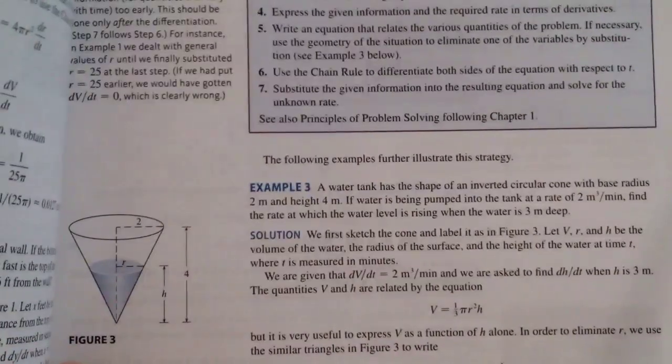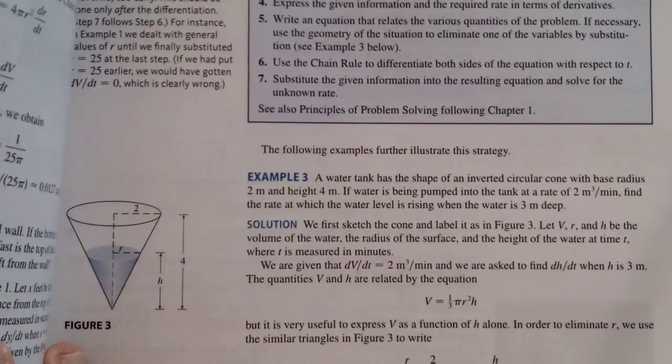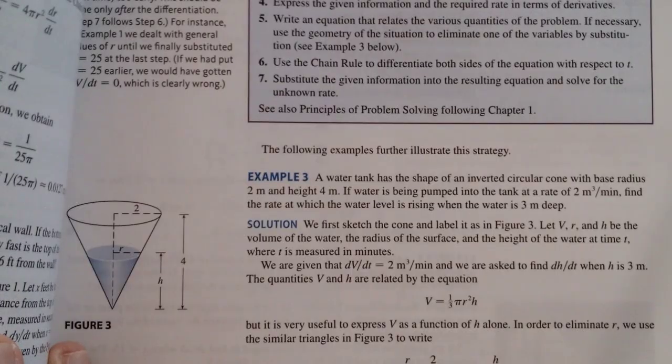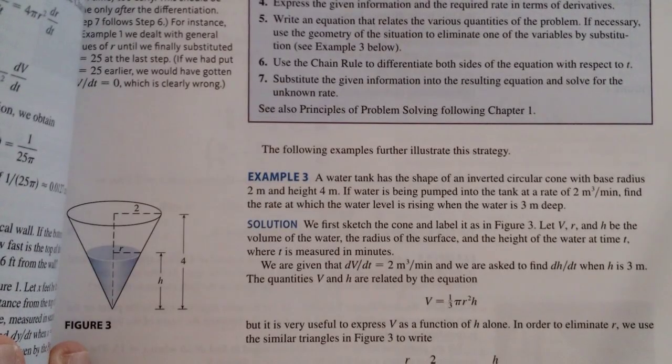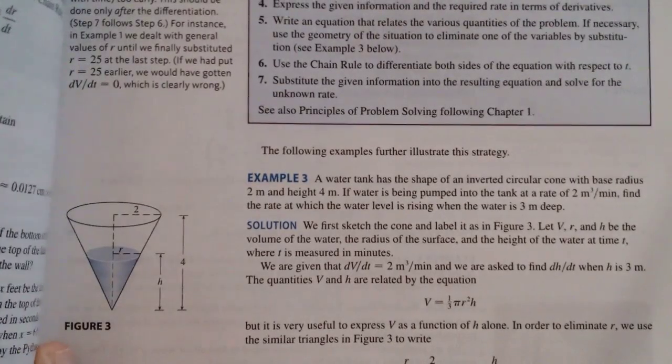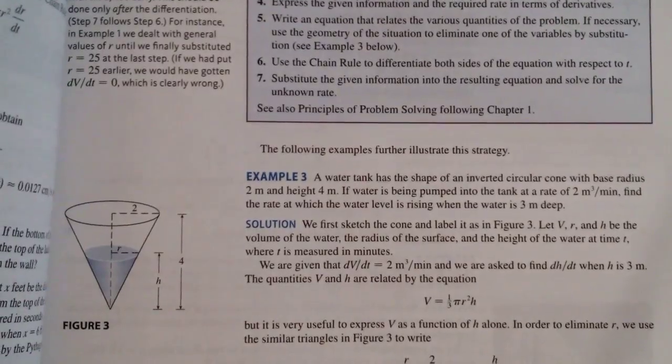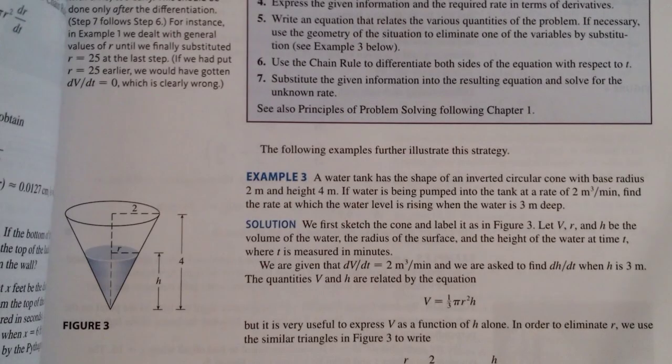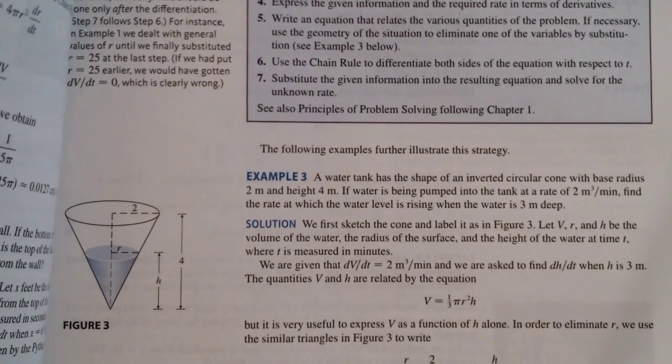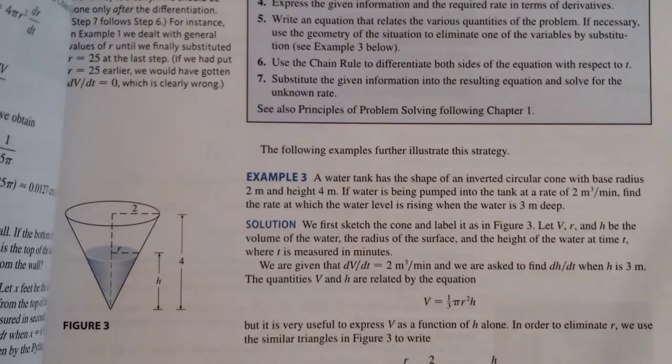This is the reason I said we might need some more geometry ideas. Here is a water tank. It's an upside down cone. I don't know if you know the formula for the volume of a cone. The volume of a cone is 1/3 the volume of the cylinder that contains it.